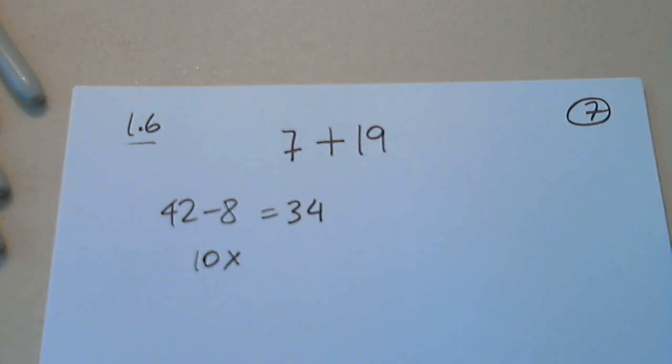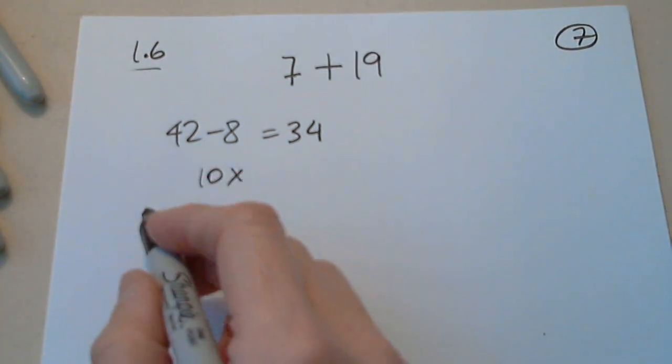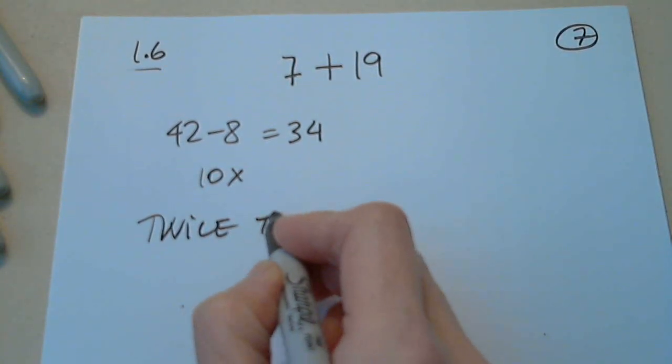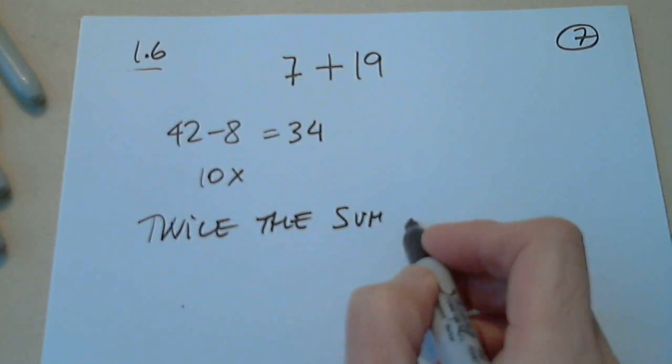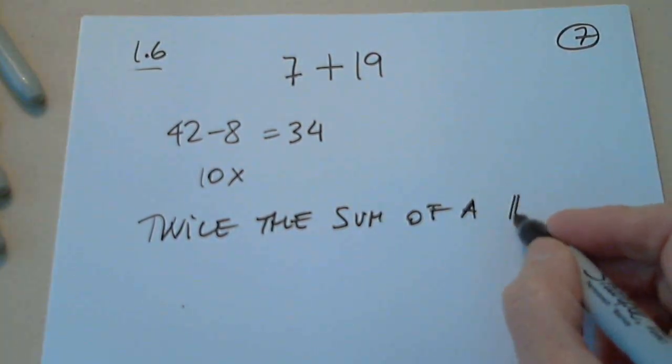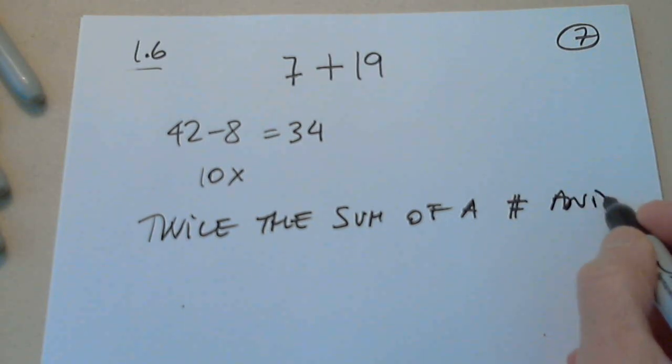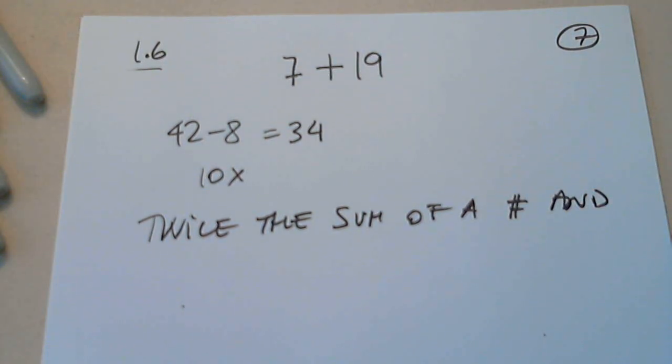Twice the sum of a number and 6. This is tricky. Twice the sum of a number and 6, correct.